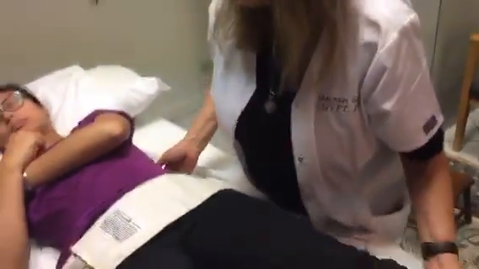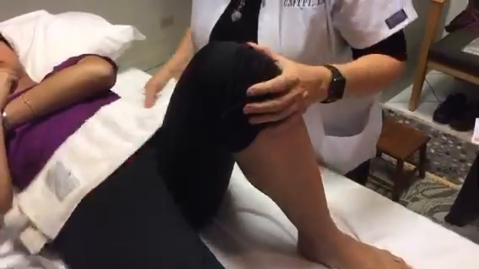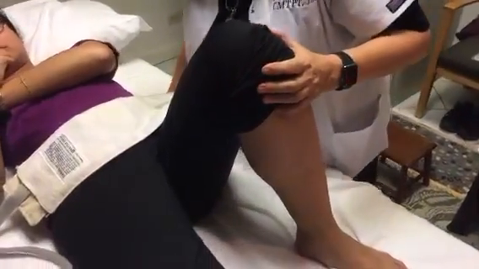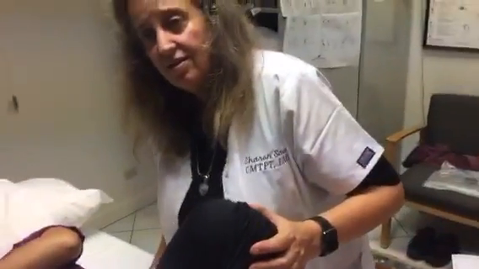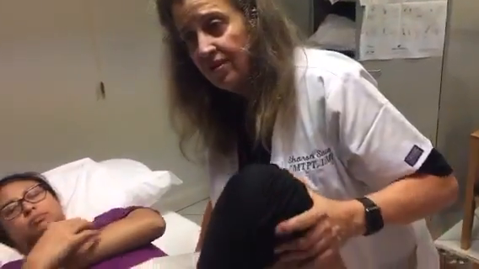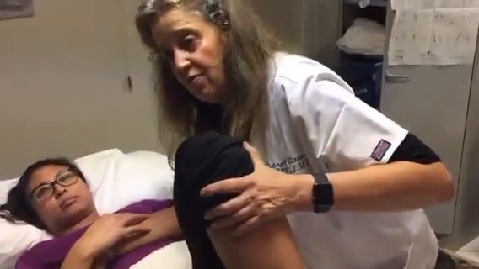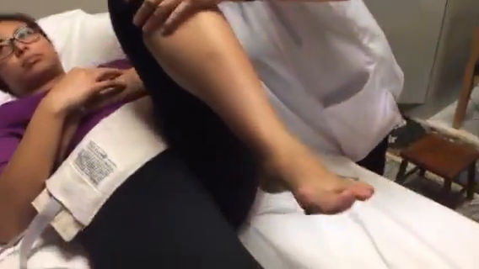Let's go ahead and remember to find L4. We're going to find the upper part of the ilium, the top part of the hip. Let's go to L4, let's go down. Let's check L4, let's check L3, and let's do S1.